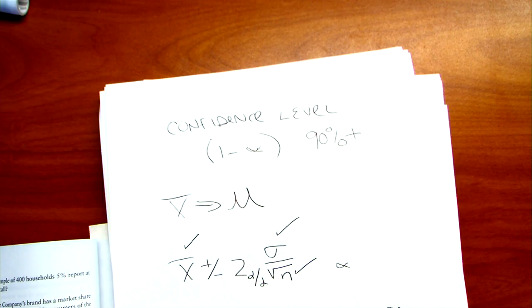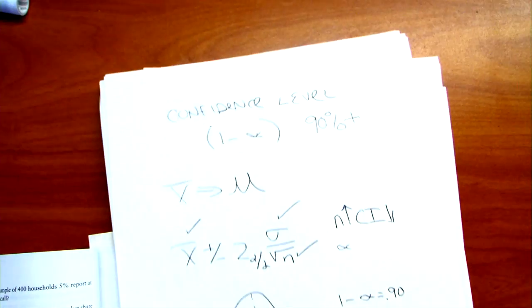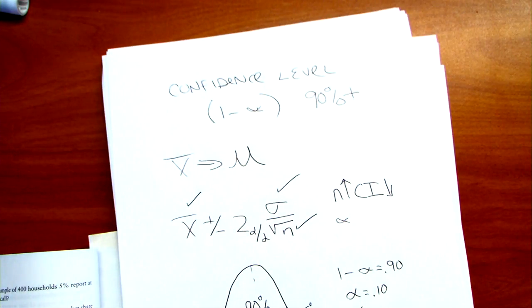And that's what we learned, right? Mathematically, it looks like it's true: if n goes up, the confidence interval goes down. As n goes up, the confidence interval goes down. It makes sense. The more I know, the more precise I can guess something. Yes? Okay.